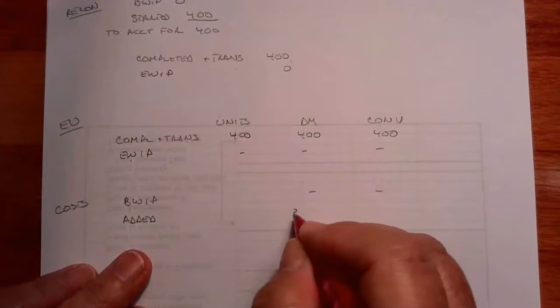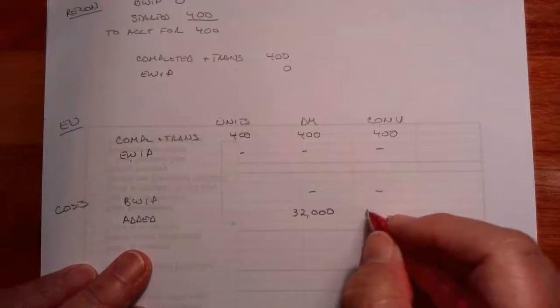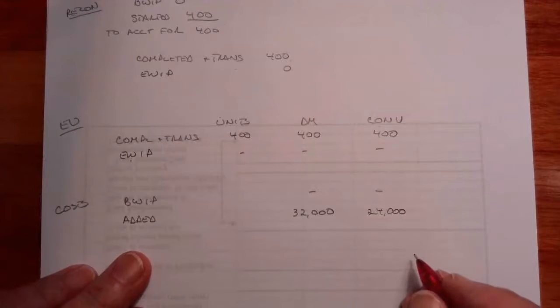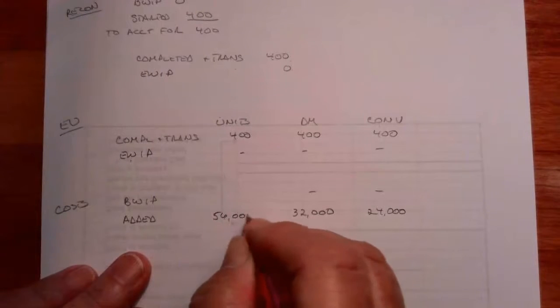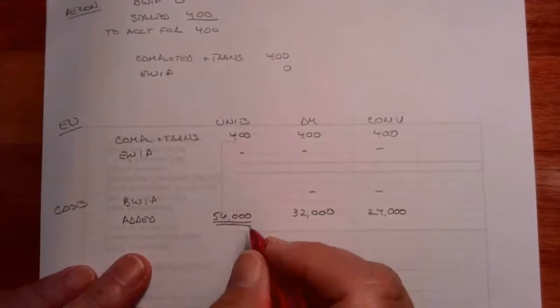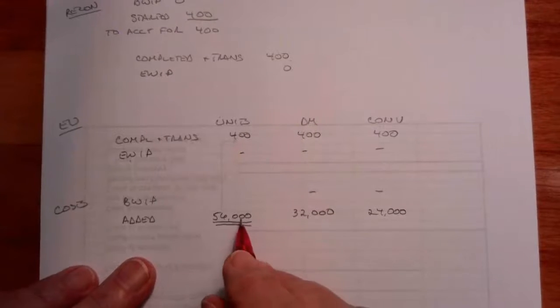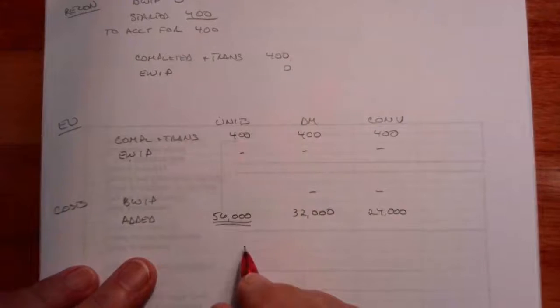And we added 32,000 in direct material and 24,000 in conversion, for a total of $56,000. Okay, I'm going to put a double underscore. We want to make sure then later on when we assign the cost that we assign a total of $56,000.